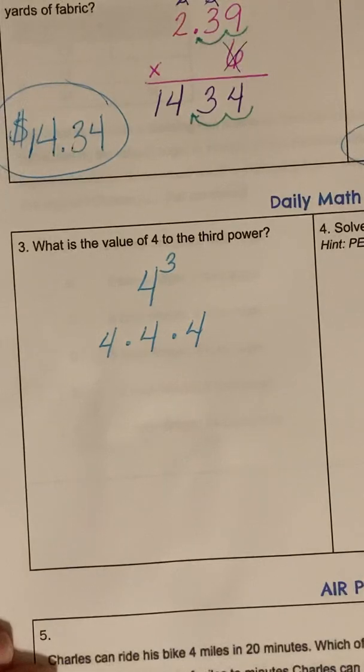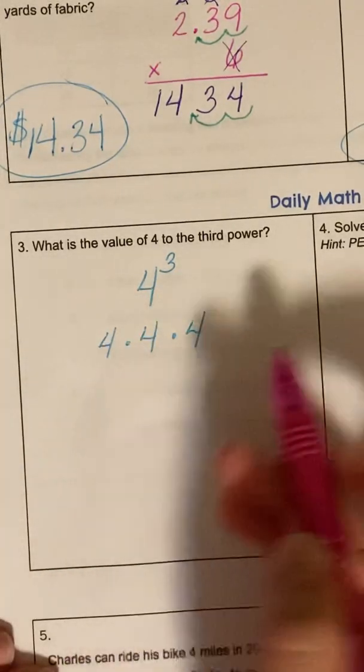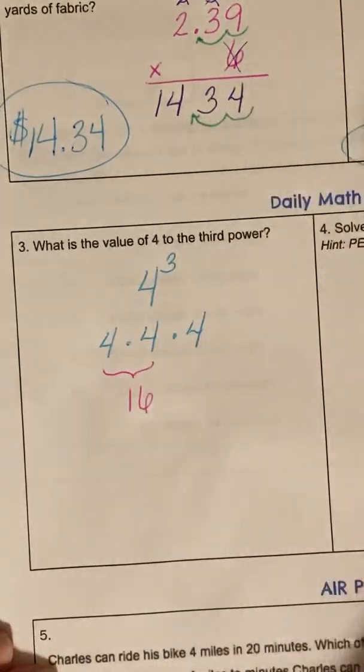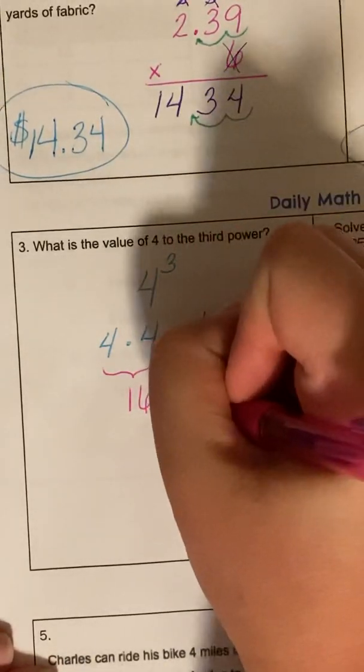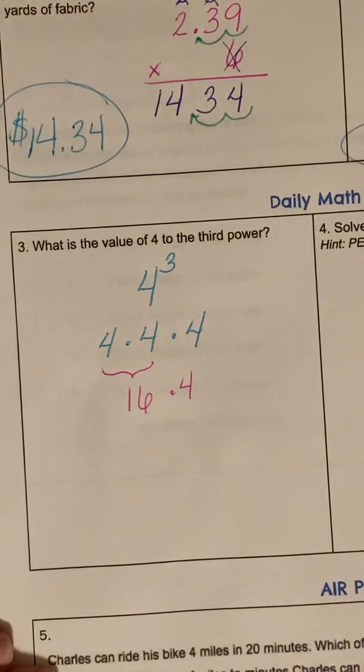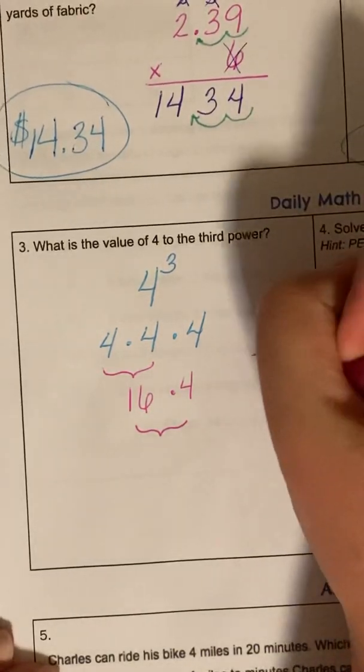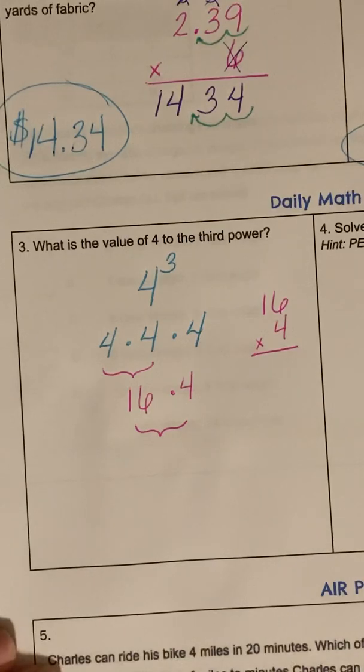So when you multiply, let's go from left to right here. 4 times 4 is going to be 16. Now we didn't use this one yet, so I'm going to bring it down. So now we have 16 times 4. If you know that off the top of your head, whoa, you're a wizard. That's awesome. But let's do 16 times 4 on the side. It's absolutely fine to show your work on the side. It's absolutely fine if you need to count in your head. Whatever you need to do, that's fine.